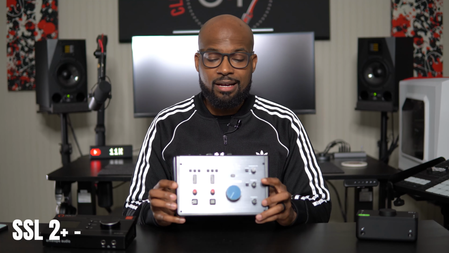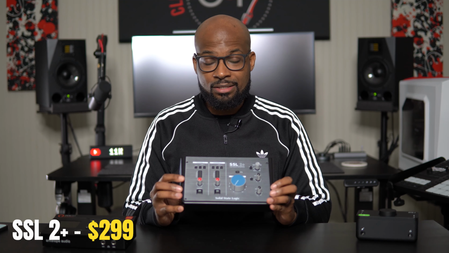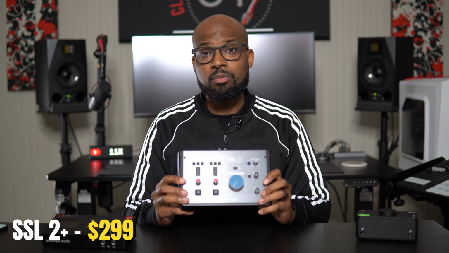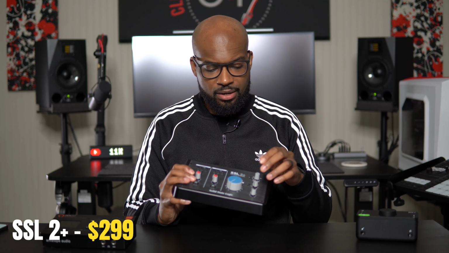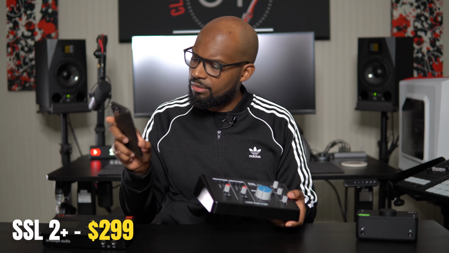All right, and then the SSL 2 Plus comes in at 299 or 300. We'll round up again to 300 US dollars, which I feel is a great steal. And this is for the SSL 2 Plus. They do have another version where I think you only have one headphone jack. I don't know, let me see.